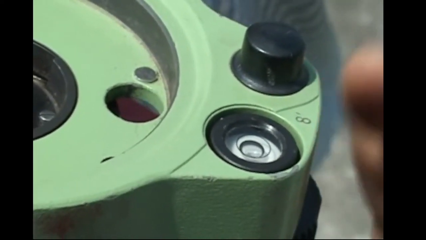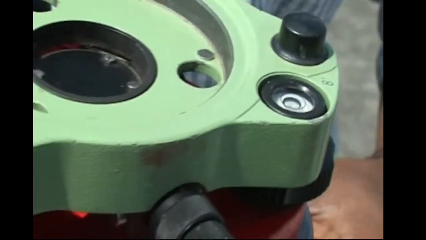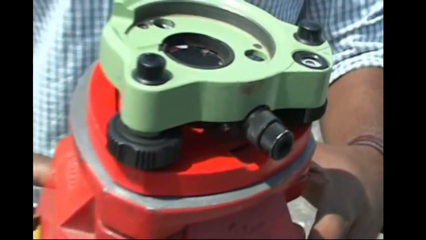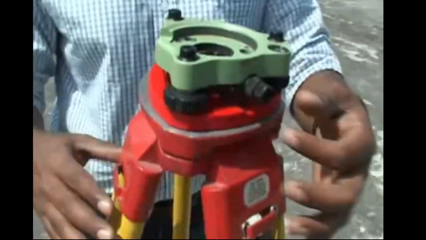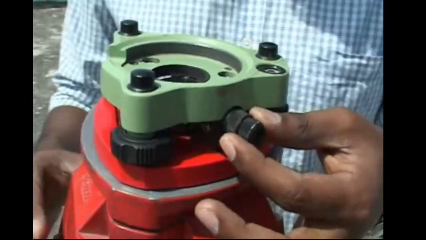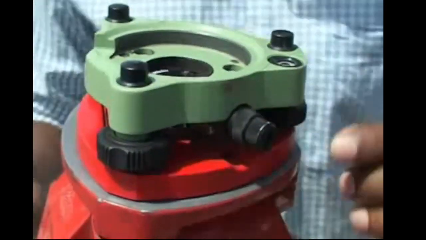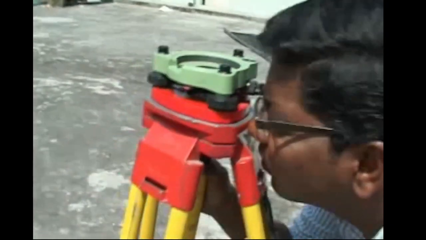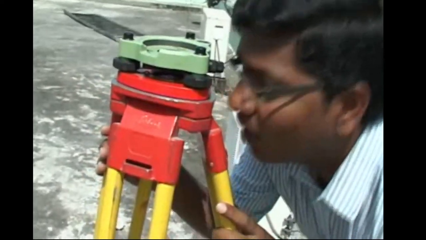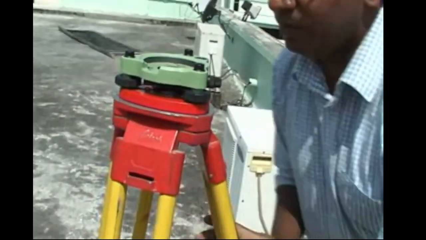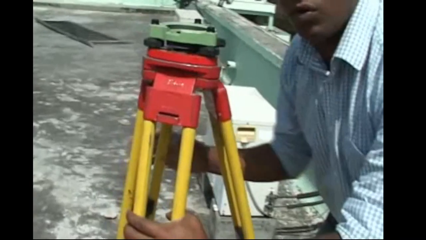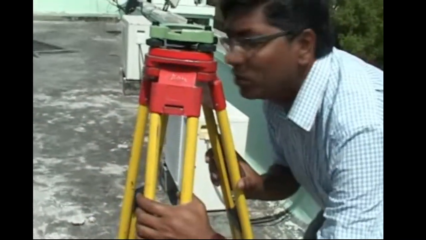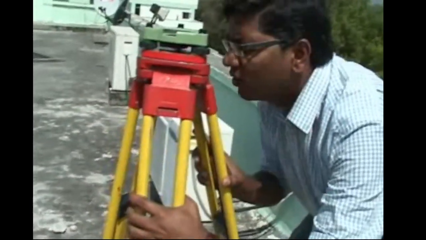After that I should also ensure that this instrument is placed exactly over the base station. That is nothing but the centering. For that an optical plummet is given, from here I can see. If this tripod is not exactly over this, then I need to shift this tripod.